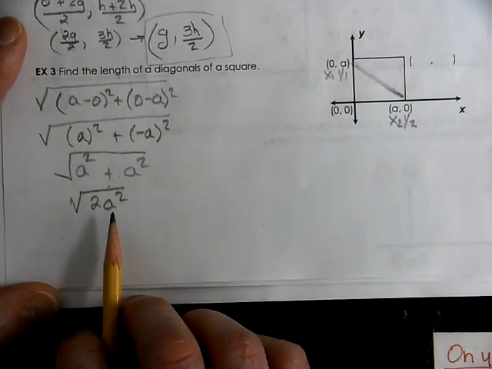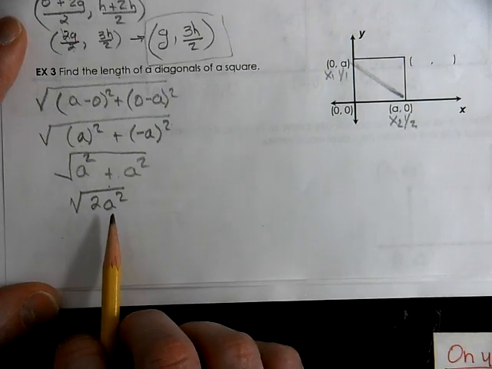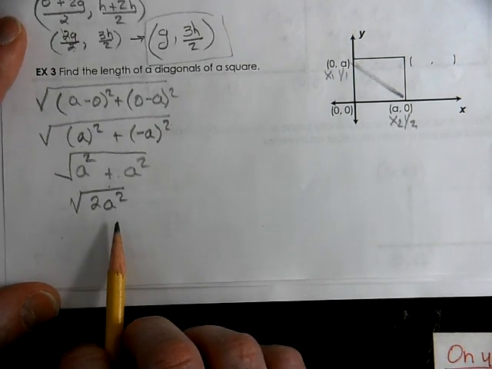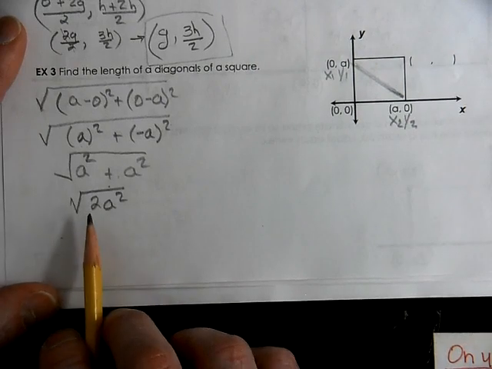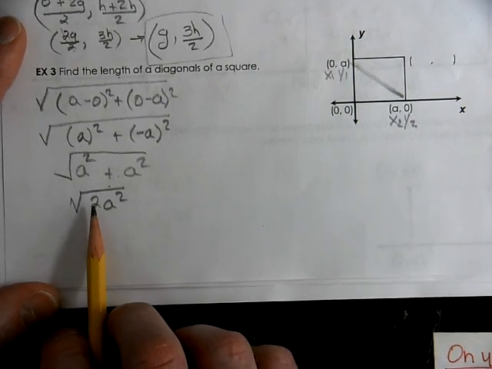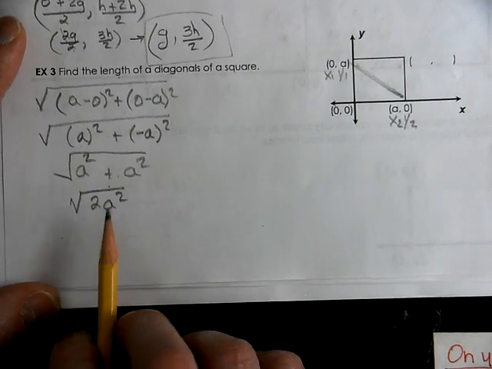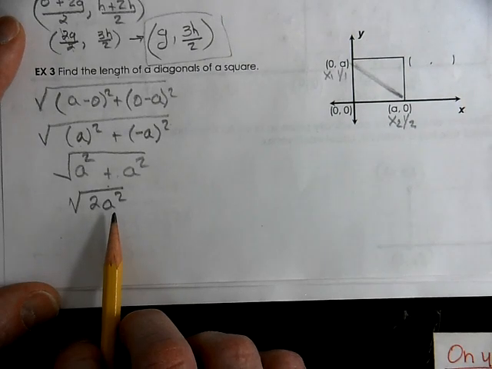Here we don't have any pluses. This is called a monomial. We don't have different parts adding and subtracting. So, can you take the square root of 2? Well, that's a decimal. We're not going to do that. So, no, we don't take the square root of 2. Can you take the square root of a squared? Do you know what times what makes a squared? A times a makes a squared.